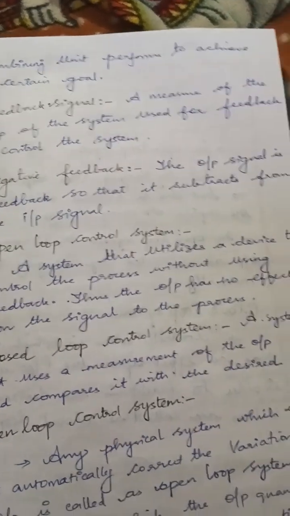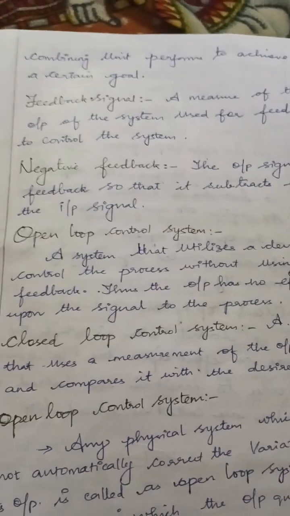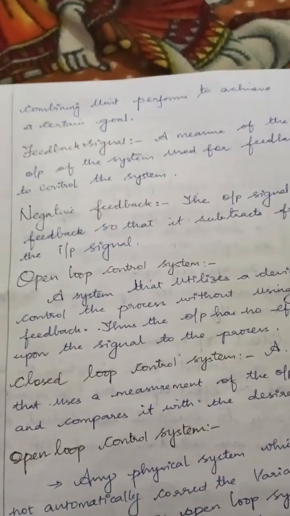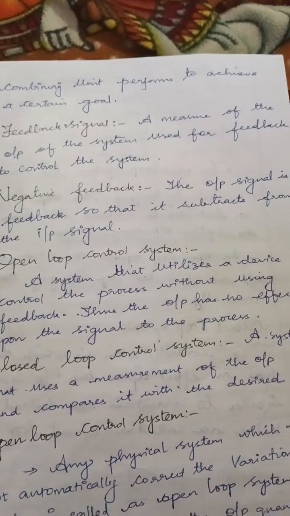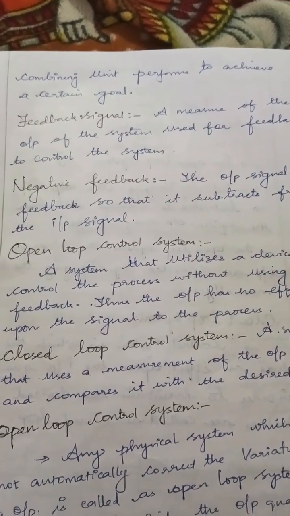So negative feedback is nothing but the output signal being fed back so that it subtracts from the input signal. The output gets subtracted from the input signal, and that is given again as an input to the system, so we call that negative feedback.